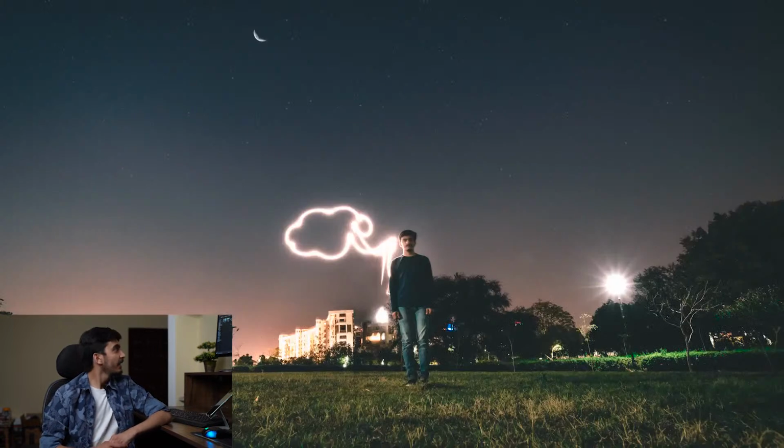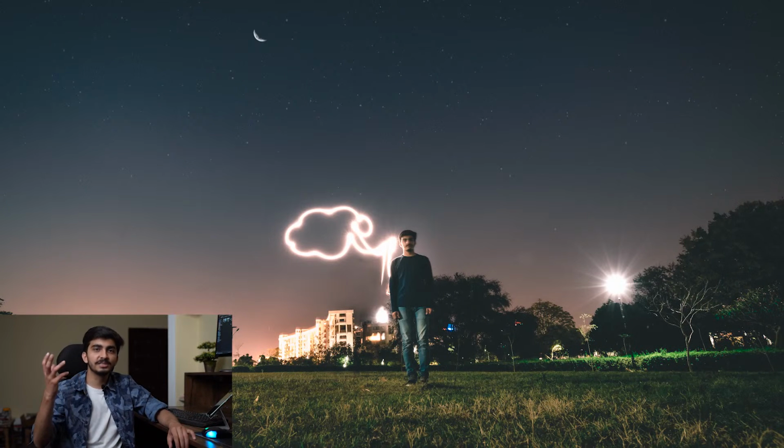All right. Then we have the third picture, which is a picture of a boy standing there, and you see stars in the background, you see a moon, and you see some sort of lights floating there, and thus this picture can be easily categorized into a night photography kind of picture. It can be a night picture or a night photography.